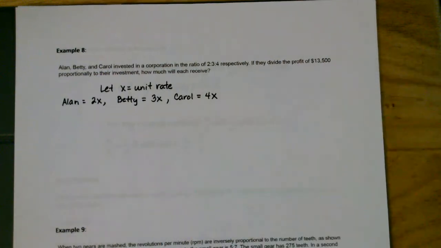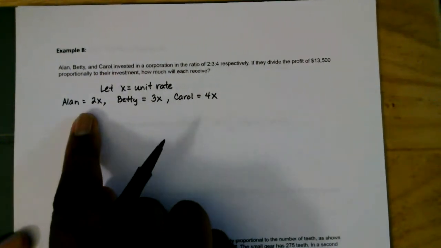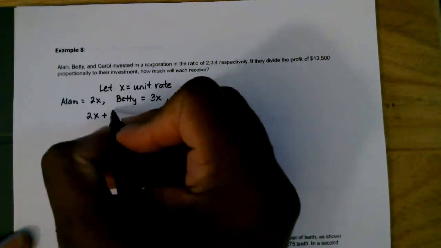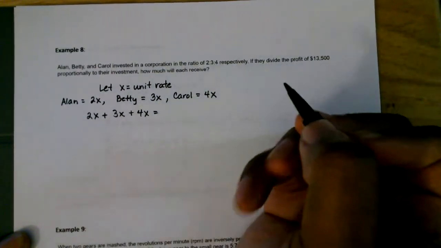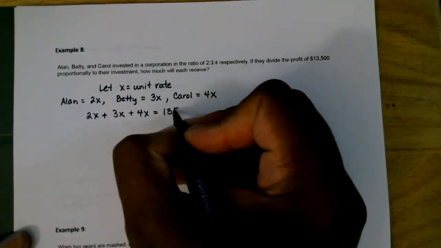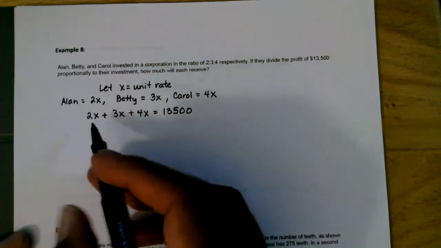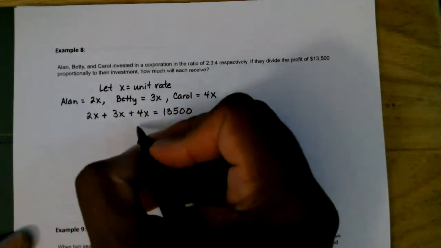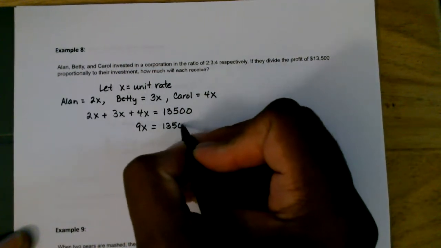And the profit is $13,500. So we add up the proportion for Alan, Betty, and Carol together. So this will be 2x plus 3x plus 4x, and that equals $13,500. So this is our equation here. Now let's combine like terms here. 2x, 3x, and 4x will give me 9x. So 9x is equal to $13,500.